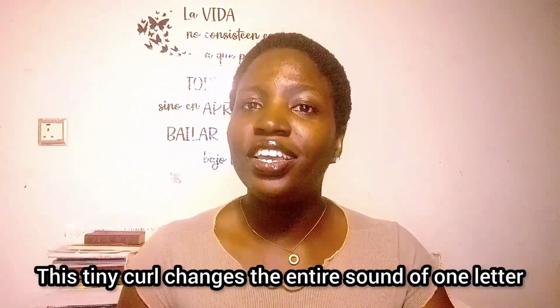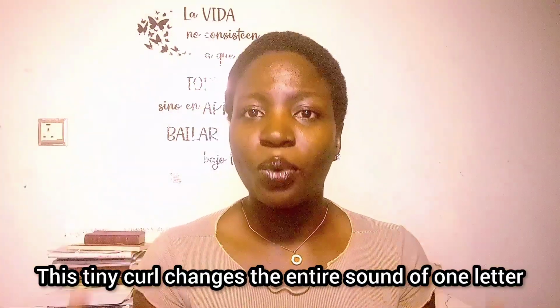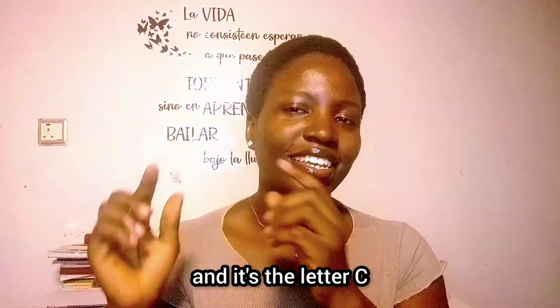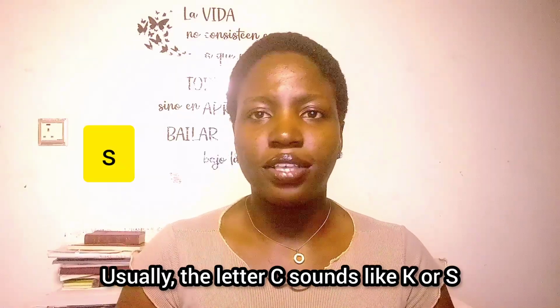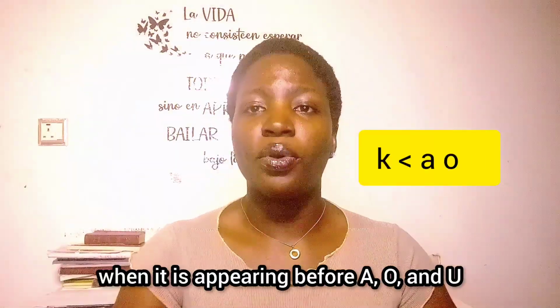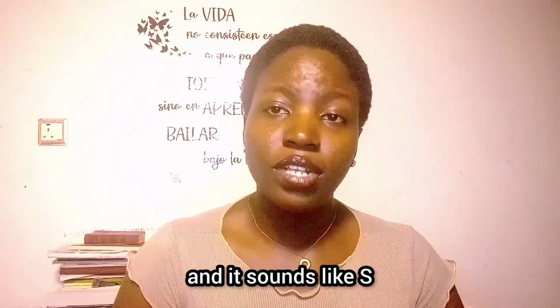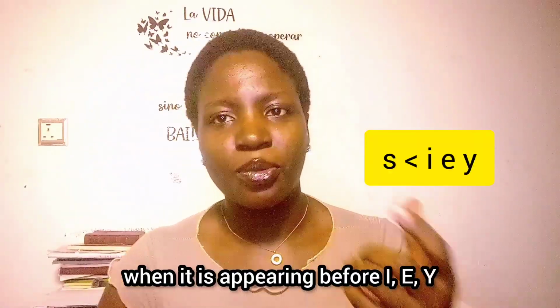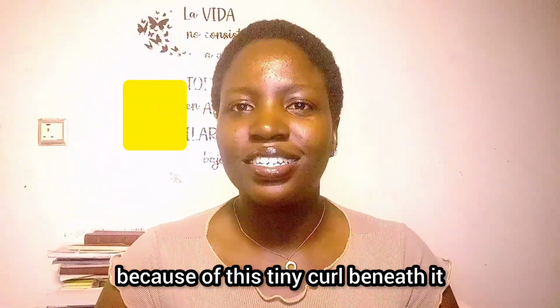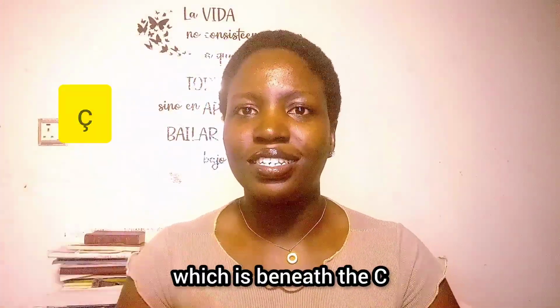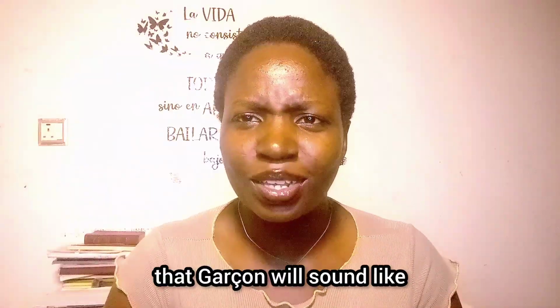This tiny curl changes the entire sound of one letter, and this is the letter C. Usually the letter C sounds like K or S. It only sounds like K when it appears before A, O, and U, and it sounds like S when it appears before I, E, Y. But now it is going to sound like S when it appears before A because of this tiny curl beneath it. Example, we have garçon, français, leçon. Without the cedilla, which is beneath the C, what do you think that garçon will sound like? Garçon?